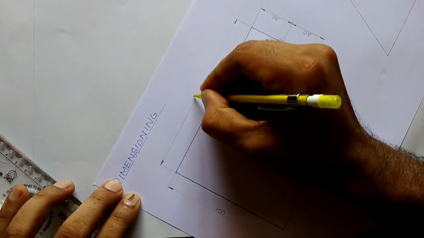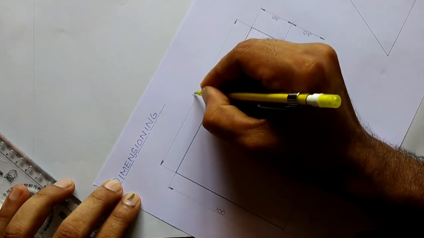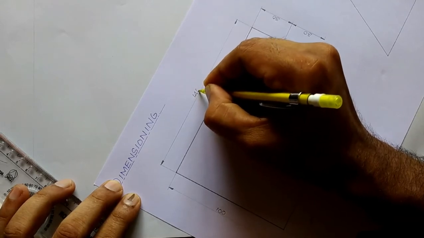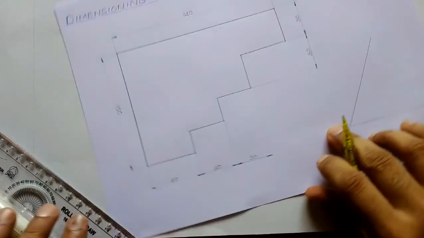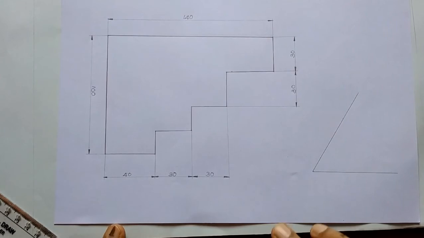So this is 140. So this is how we will be dimensioning this diagram.